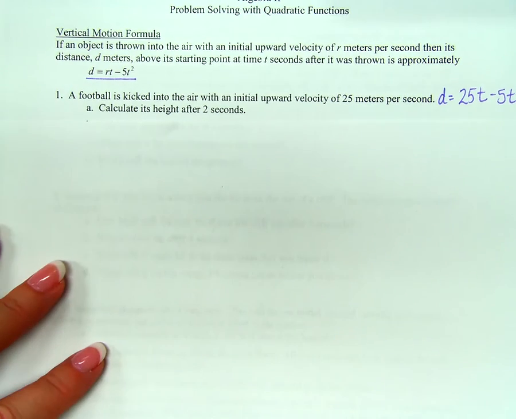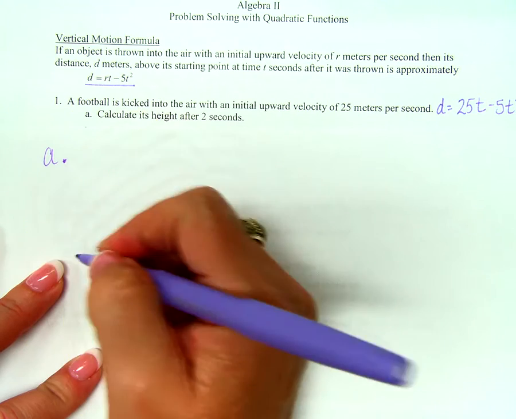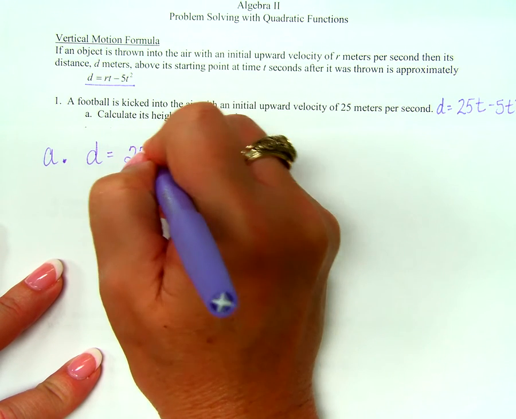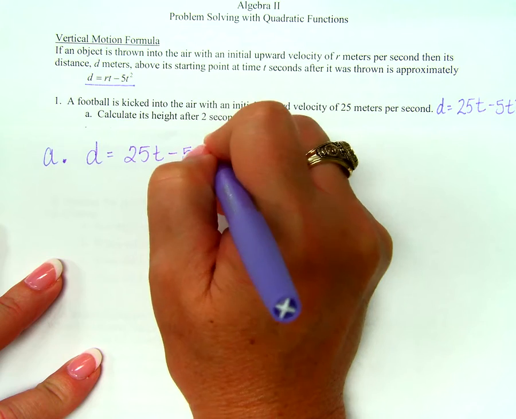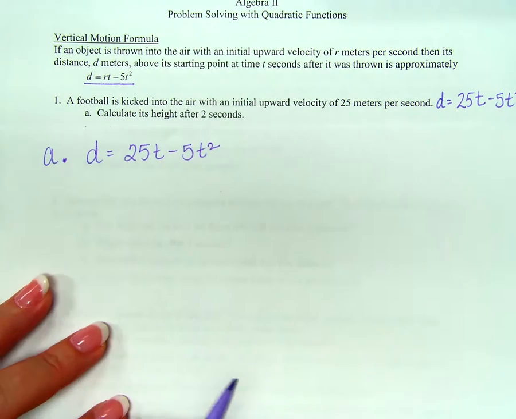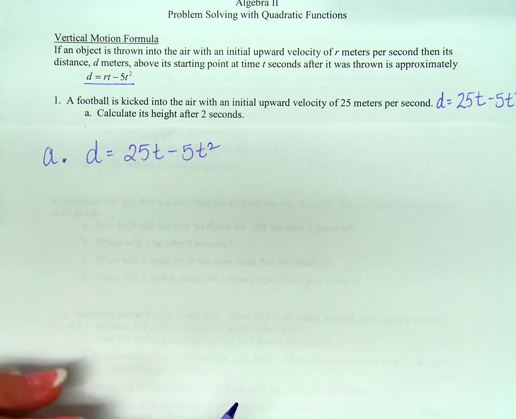Calculate its height after 2 seconds. Okay? So this is problem A. If I'm using the equation d equals 25t minus 5t squared, how would I calculate its height after 2 seconds? What do I know? I know t, don't I?